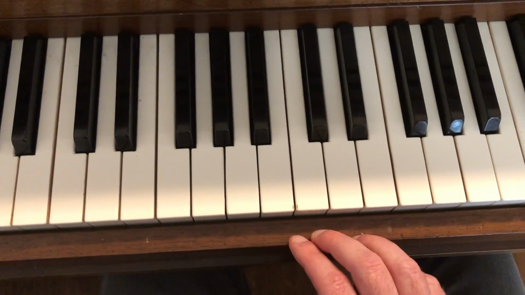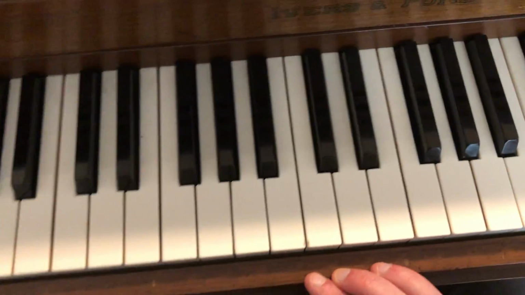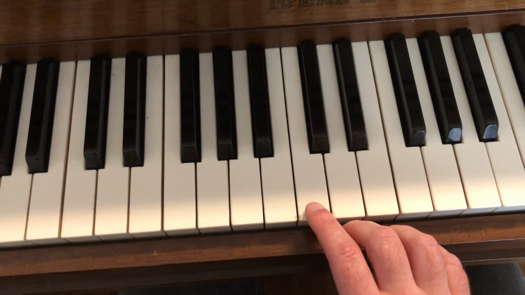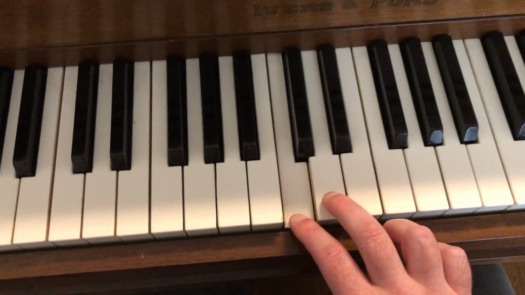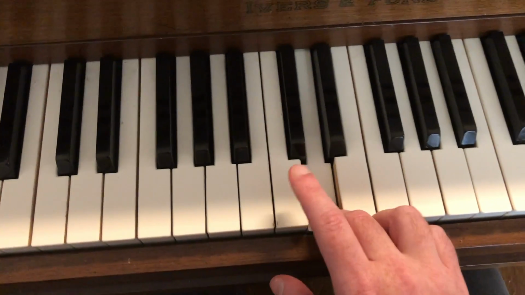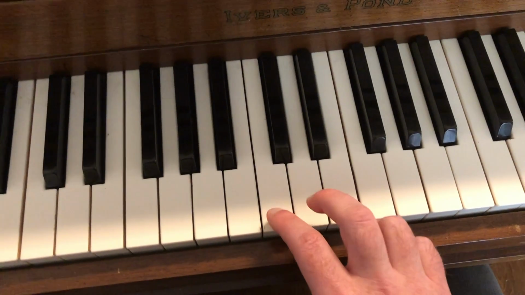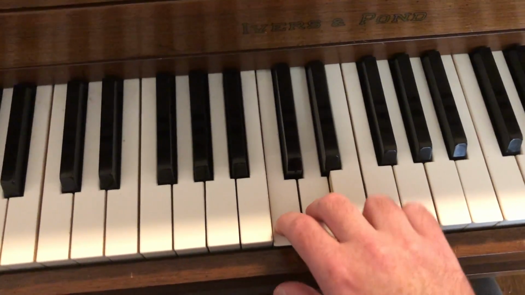So for example, let's take the second interval. We're going to do the major second. The major second is one whole step apart. 1, 2. And when we're counting, we count the note that we're starting on all the way up to the note that we're ending on. So 1, 2, that is the major second.